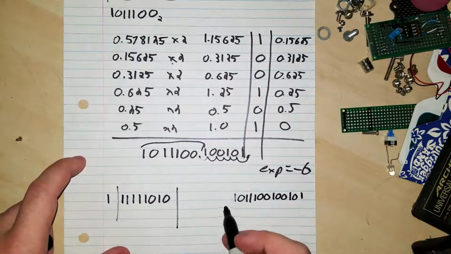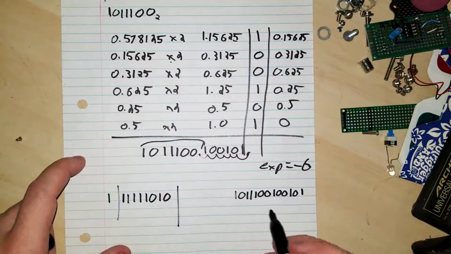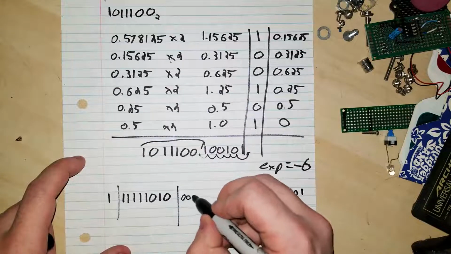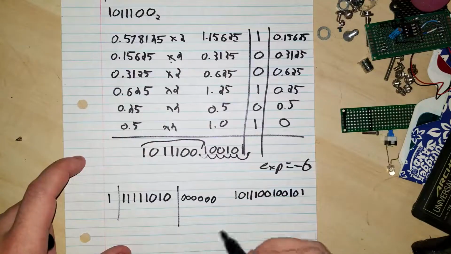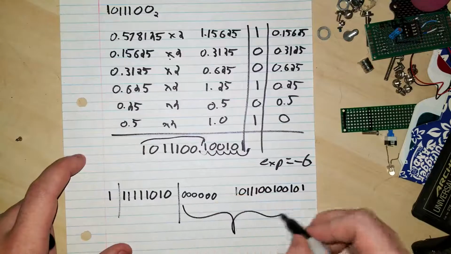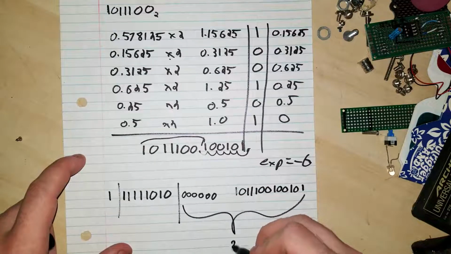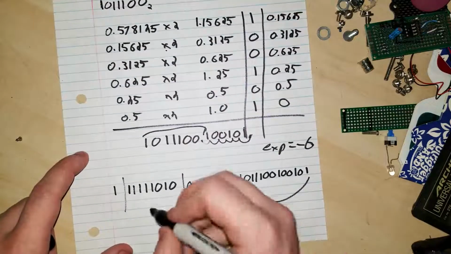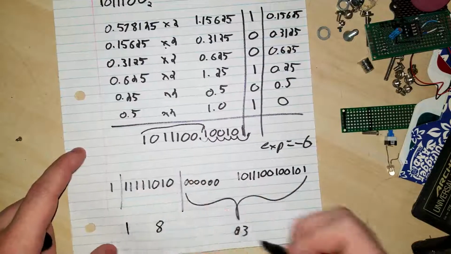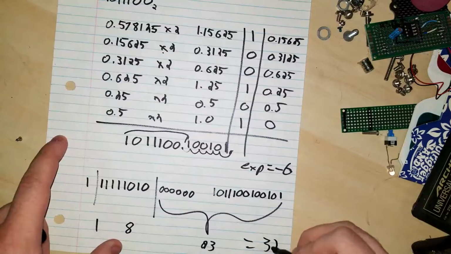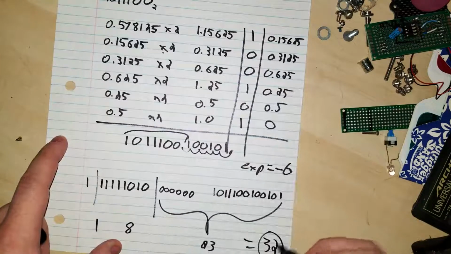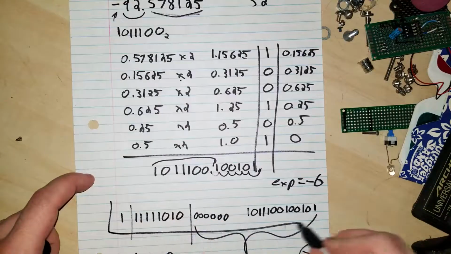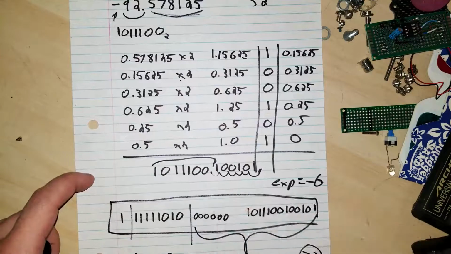Now, in the final version, since it's going to be 32 bits, you have to add a whole bunch of zeros here at the beginning, however many you need to make the mantissa equal to 23 total digits. Because the 23 plus the 8 plus the 1 together make 32 for the total 32-bit float. So that's the final answer.